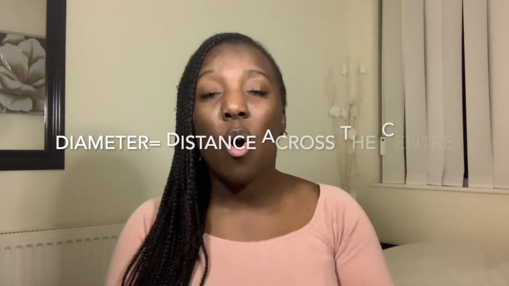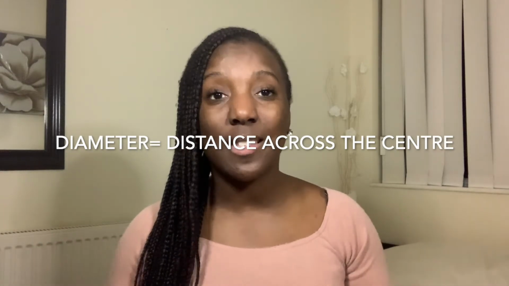The formula for the circumference is pi times the diameter. Now, what is the diameter? Well, the diameter is the distance across the whole of the circle going through the center, like here.